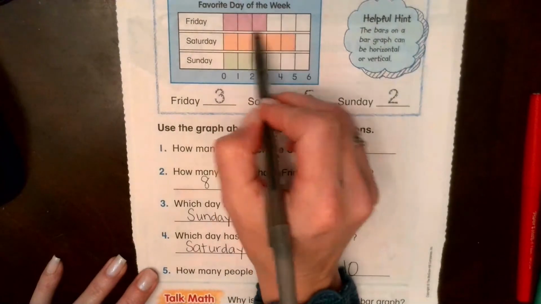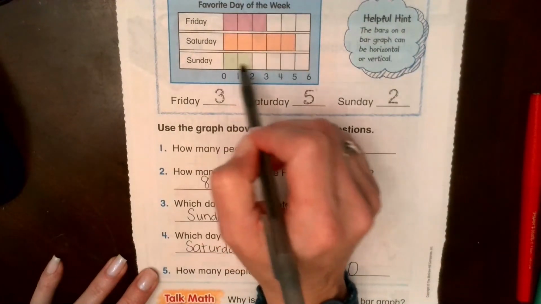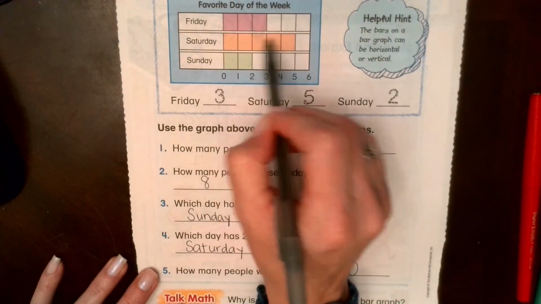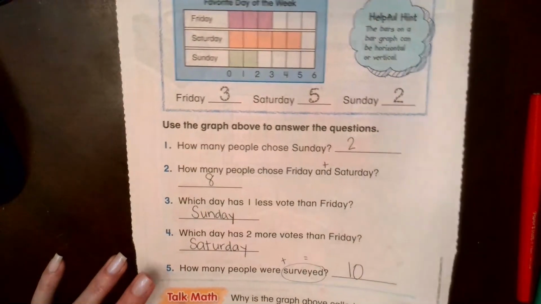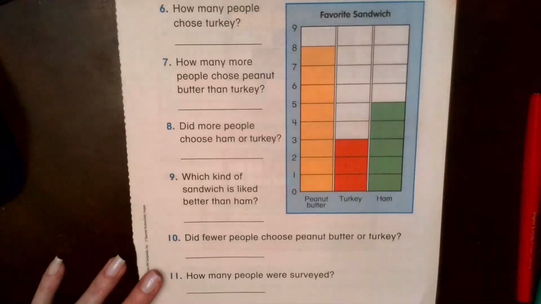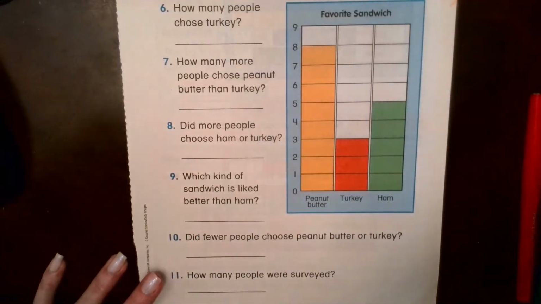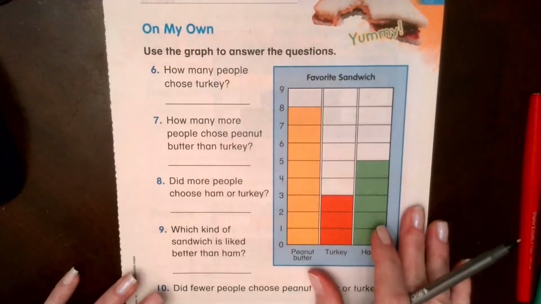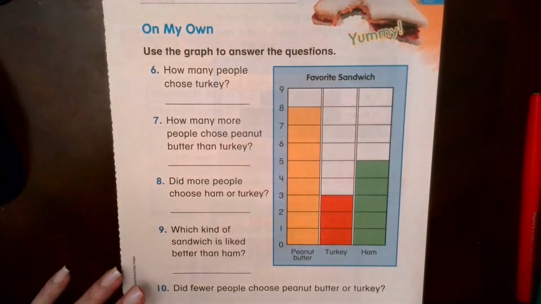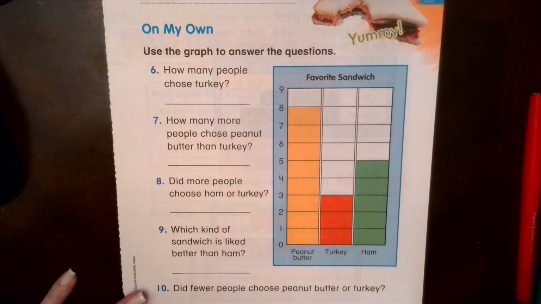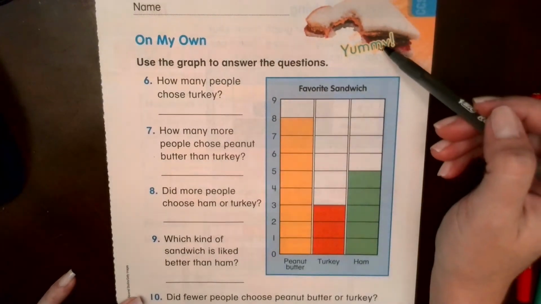That's right, because we're making bars, right? Each square gets colored in to build a bar. Easy peasy, lemon squeezy. Okay, put that paper aside. Let's look at the "on my own." And even though it's on my own, I want to do it with you. And that sandwich is making me hungry.